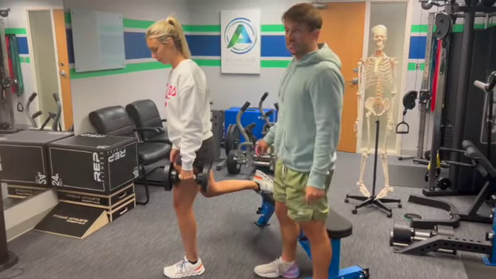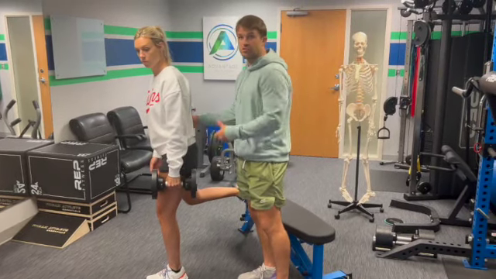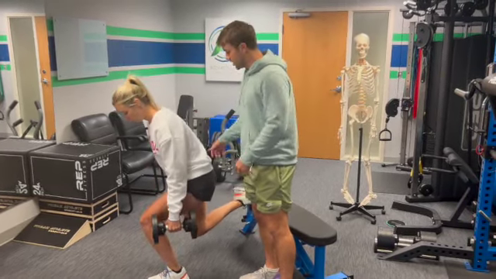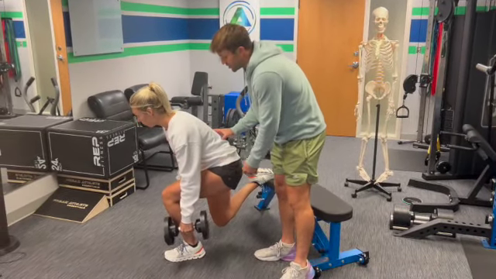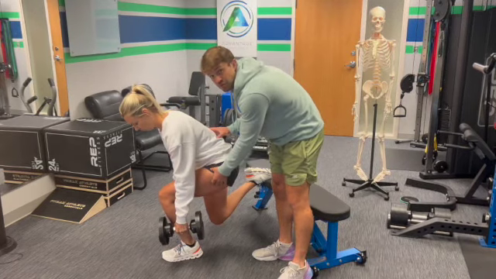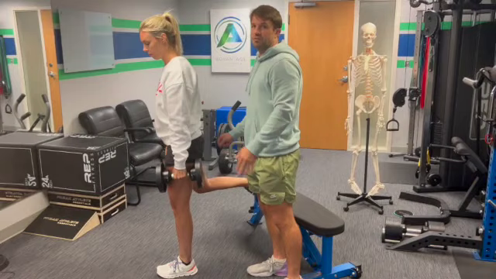A couple of important things to take notice with this exercise. First and foremost, if you go too far down, you are going to acquire a butt wink. This is also known as posterior orientation. But what this is going to do is jam this bone forward into the hip to continue with this line of pain that she had with previous tests.